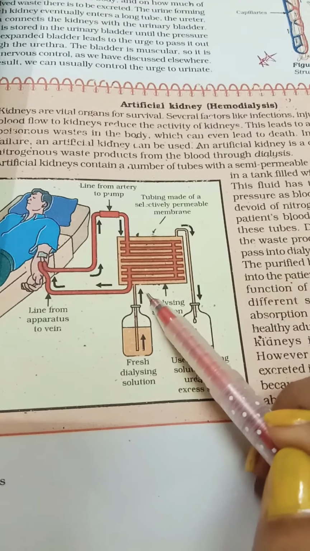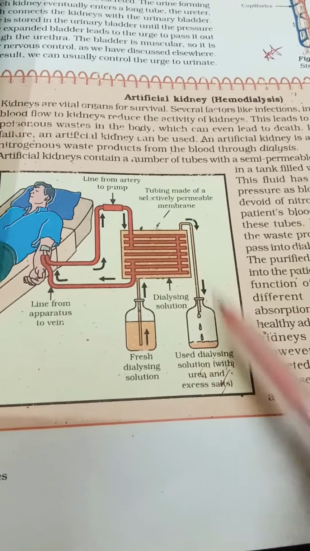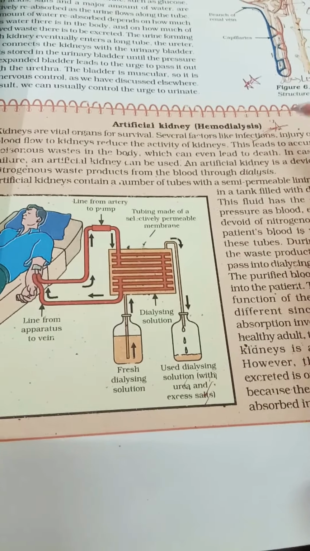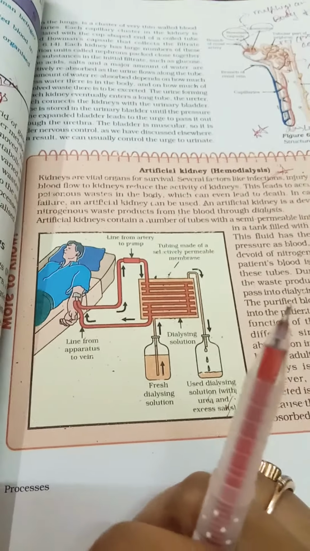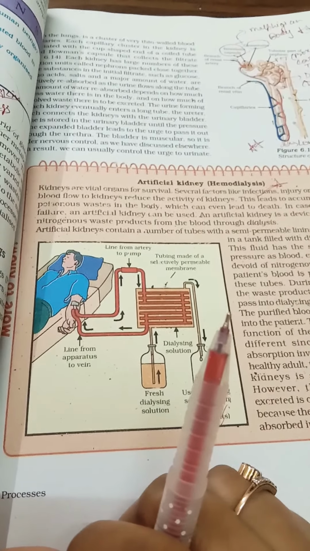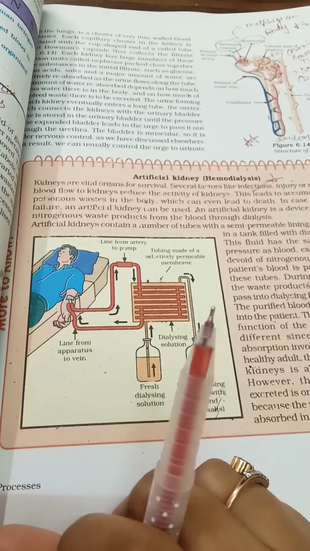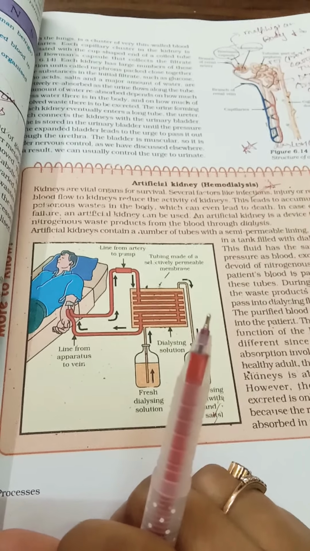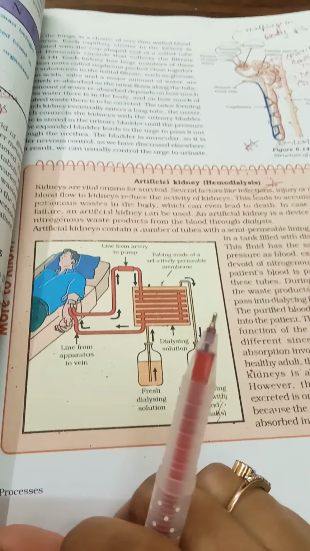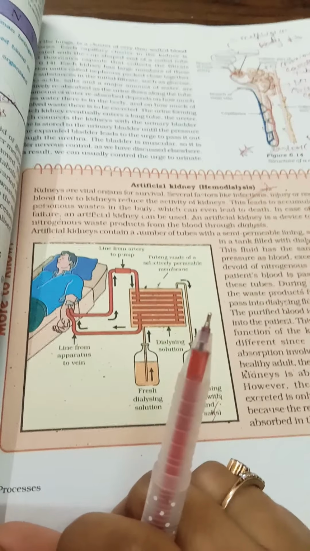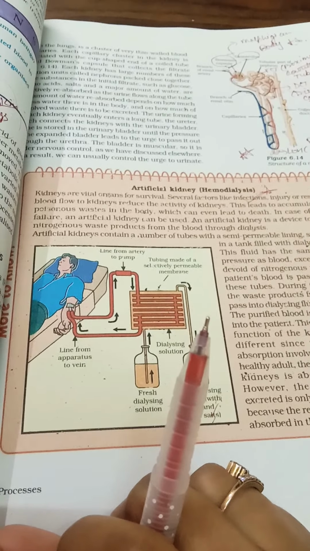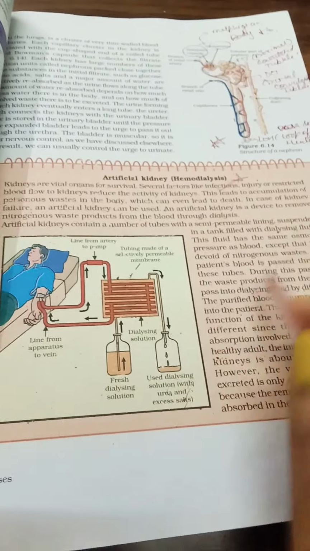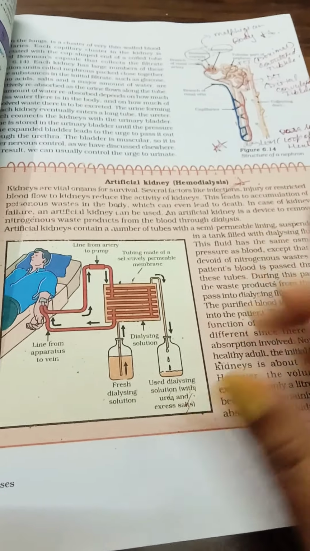This is a very important process if kidneys are not working properly. Okay, so this topic may be asked in the exam for 2 to 3 marks. I hope in the chapter Life Processes we have discussed the chapter in 3 to 4 videos. So this is a completely NCERT based explanation. If you have not seen lecture 1, 2 and 3, go and see them, so that you can get the complete overview of the chapter from NCERT.